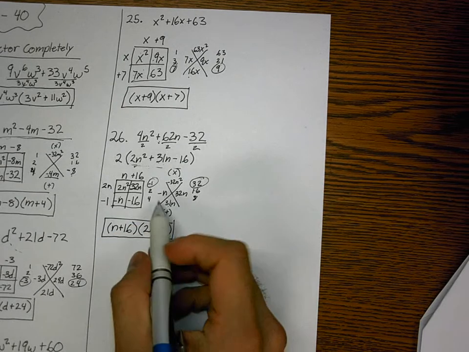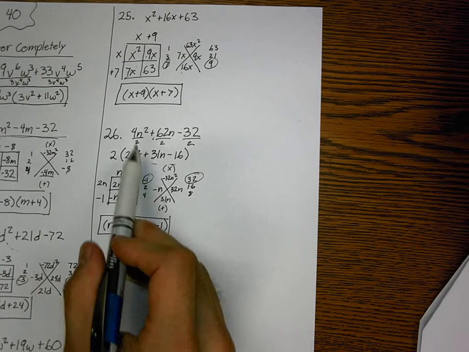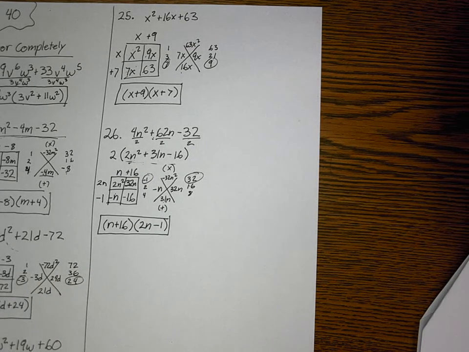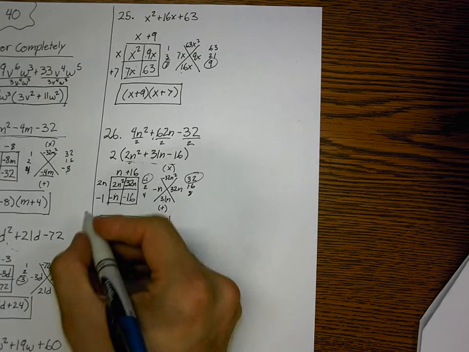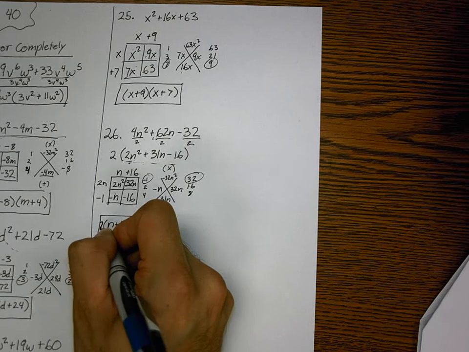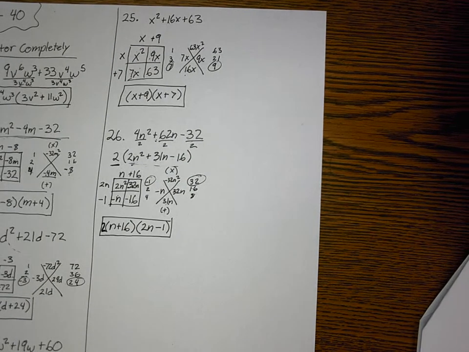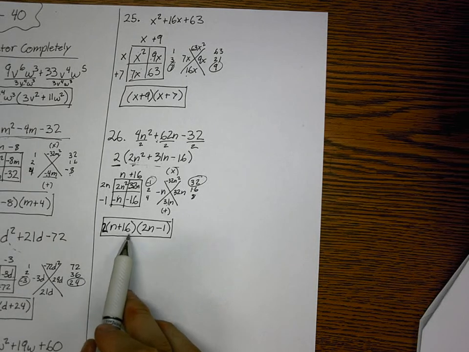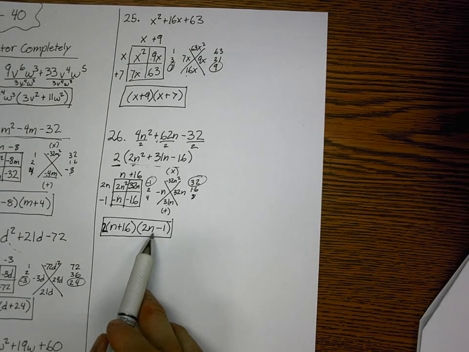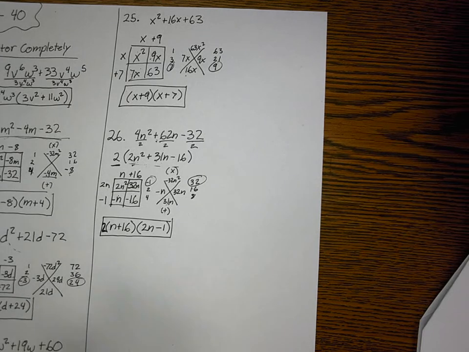Oh, sorry. So this is what's factored inside the parentheses, but we had that 2 on the outside from before. Can't forget that 2. I almost forgot it. So it should be 2 times n plus 16 times 2n minus 1. That is your completely factored answer.